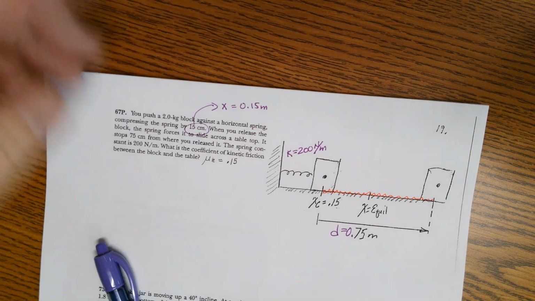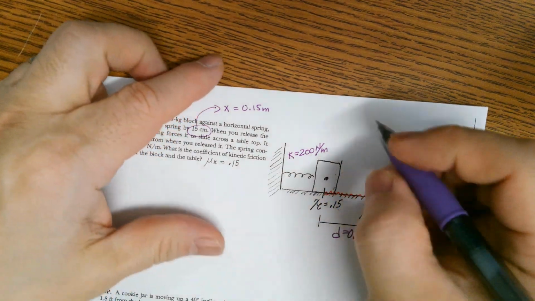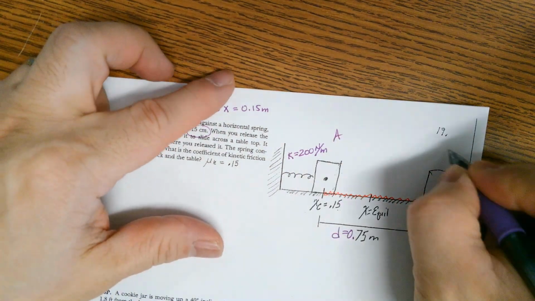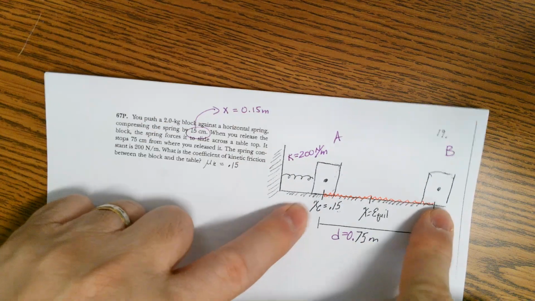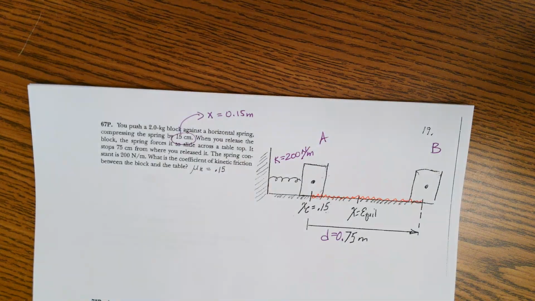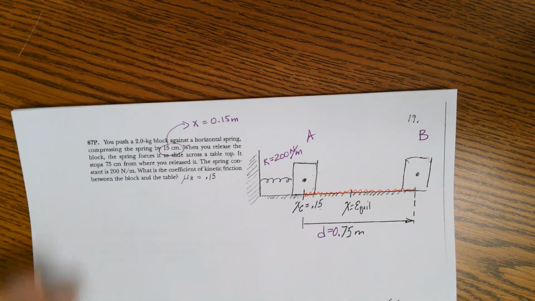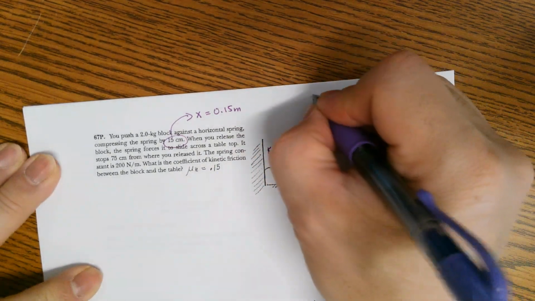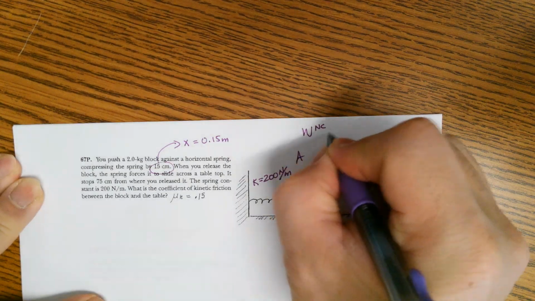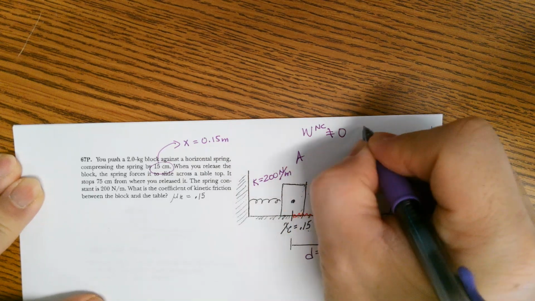So we're going to consider this to be our position A, and this is our position B, initial and final. We know the work done by non-conservative force is not equal to 0.